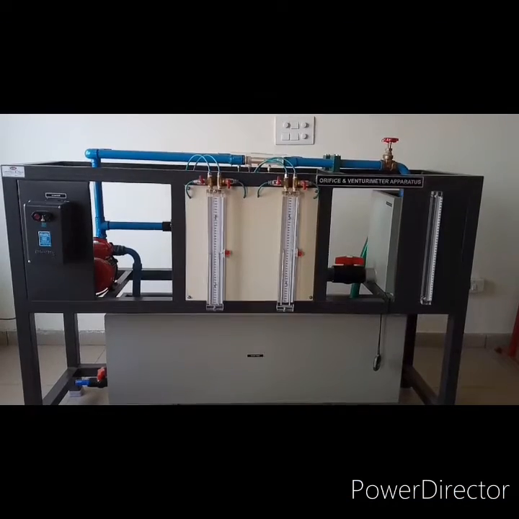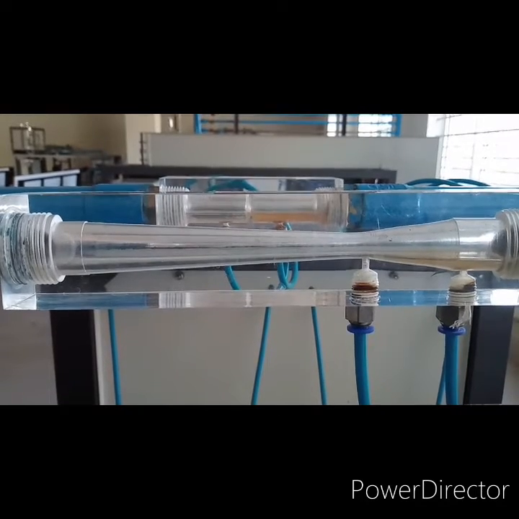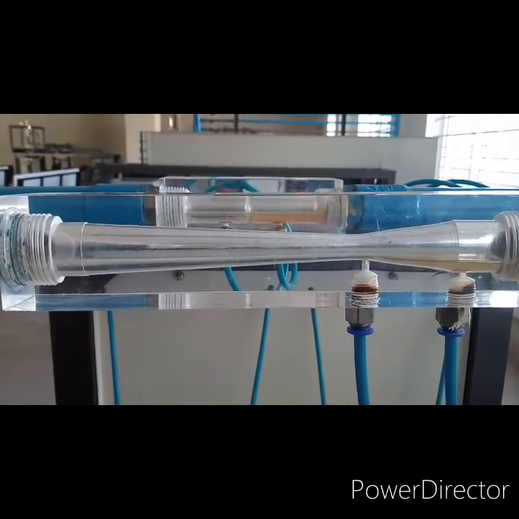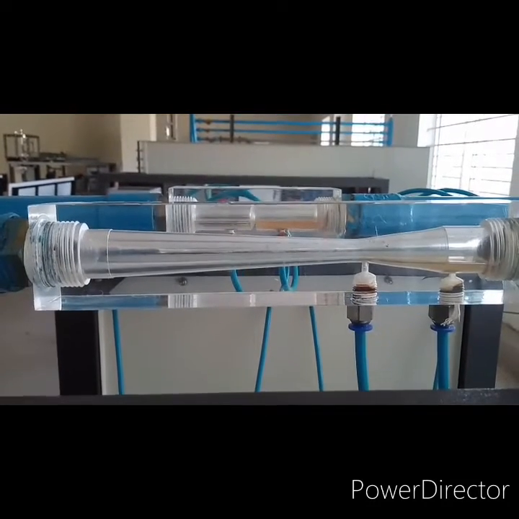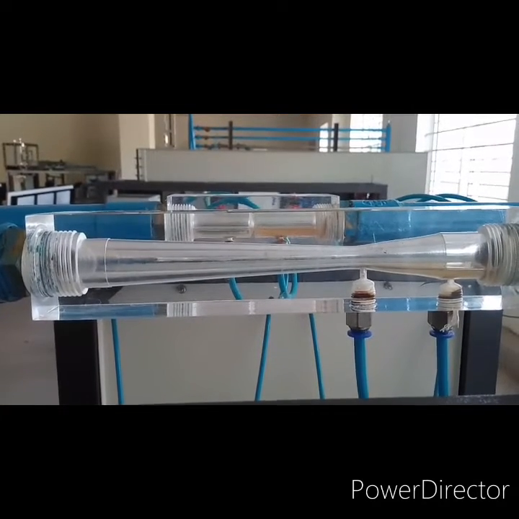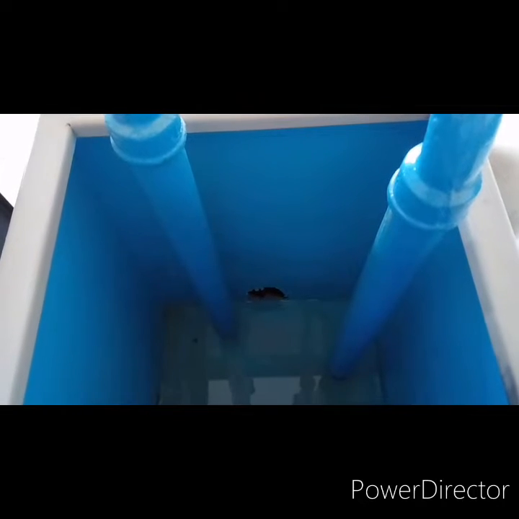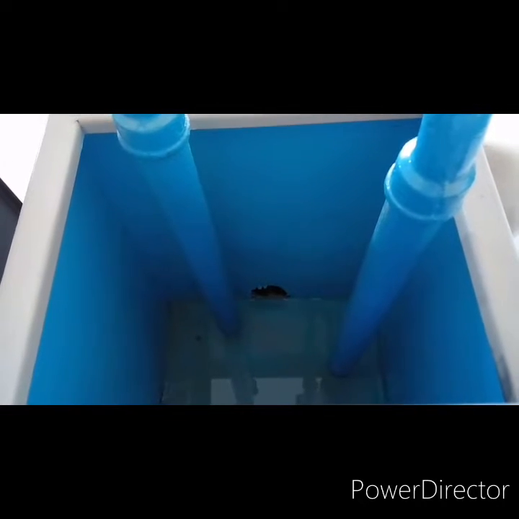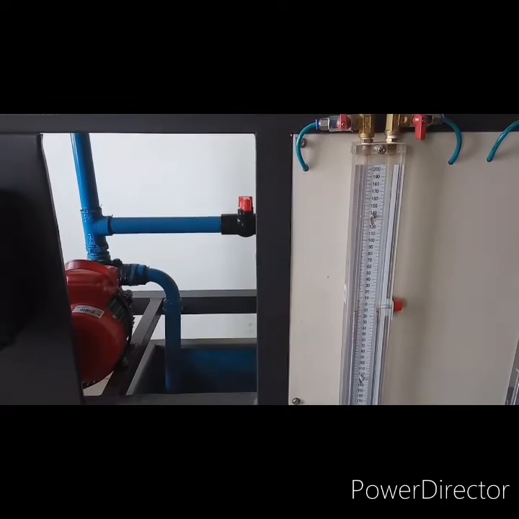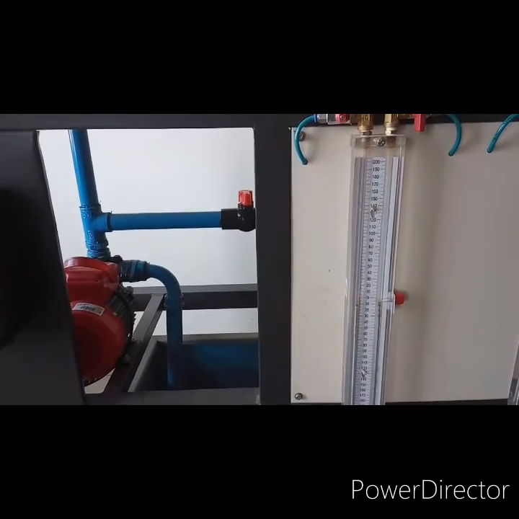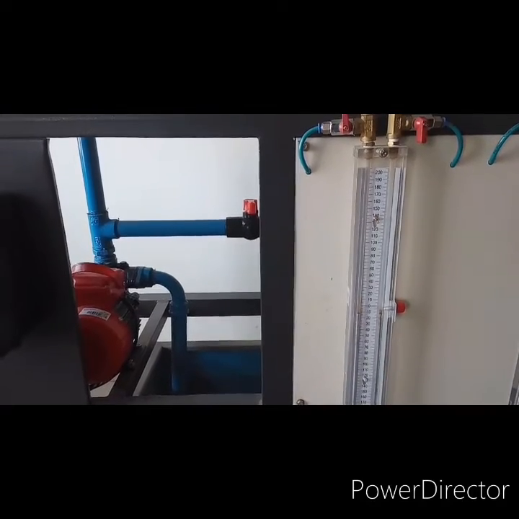This is the experimental setup of the Venturimeter. Venturimeter has three different sections. As we said, first is the convergent, second is the throat, and the third is the divergent section. The Venturimeter will be connected to a pipe through which the water will be pumped in, and at the outlet the pipe will be connected to a collecting tank of known area. The inlet and the throat section will be connected to a U-tube manometer, which is filled with mercury, to determine the pressure difference between the two sections when the fluid is flowing through it.